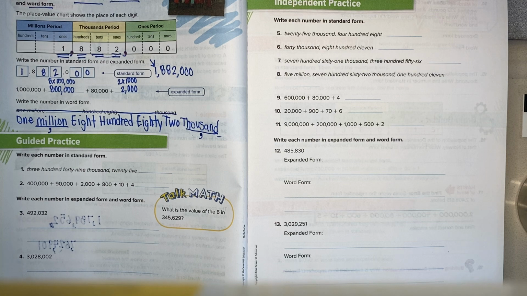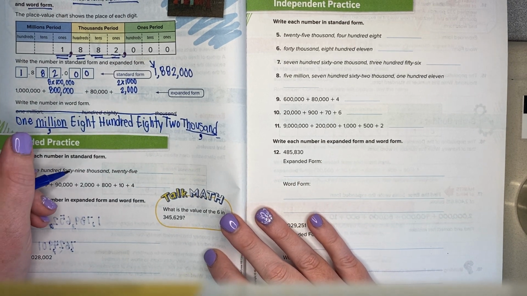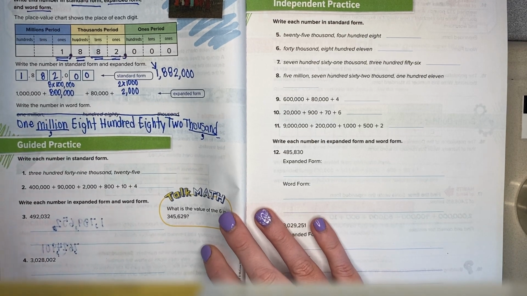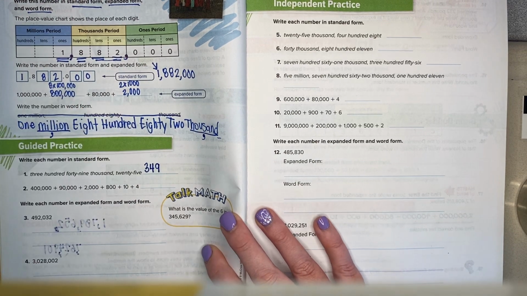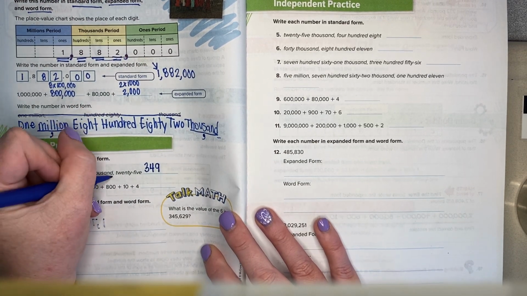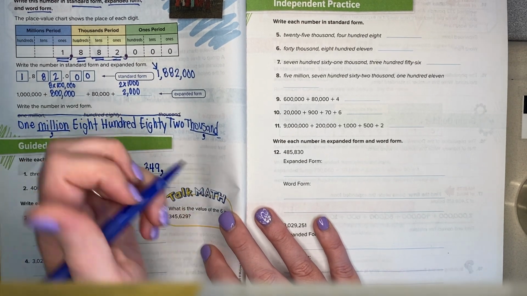Now, let's move on and do a couple more together so that you can have a little bit more practice before you go out and try this on your own, okay? So on number 1, the directions say to write each number in standard form, and we just talked about standard means writing a number in the regular old way, okay? So 349,025, okay? So I'm going to say 349, and then 1,000 makes me know that I need to add a comma, and then 25.